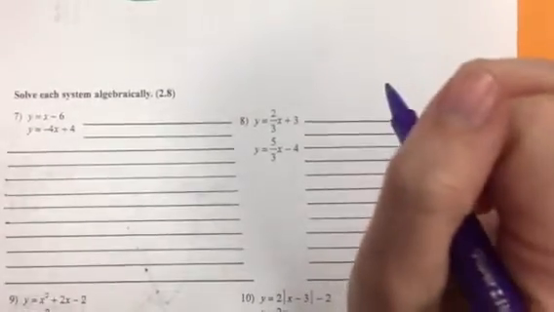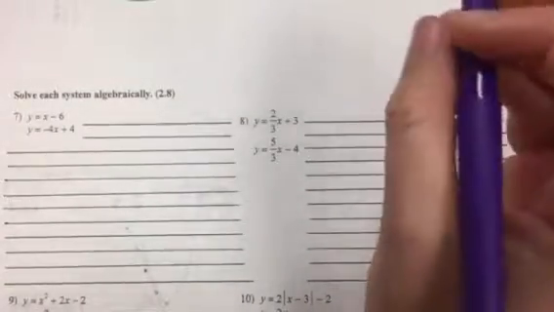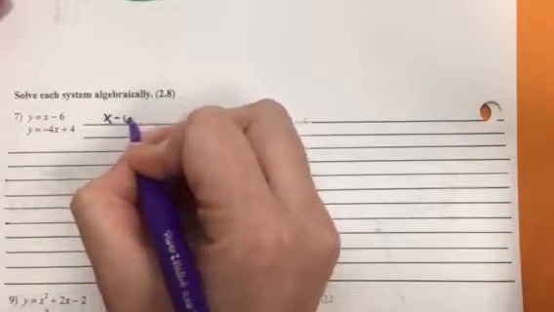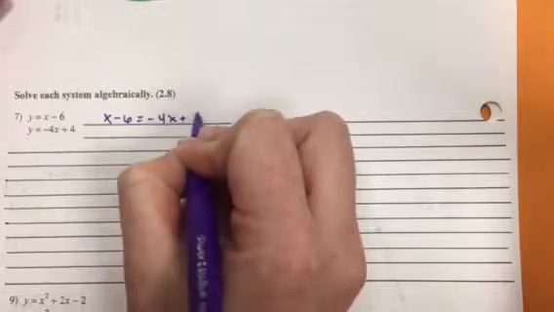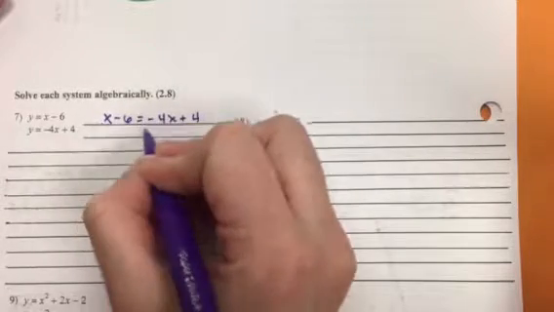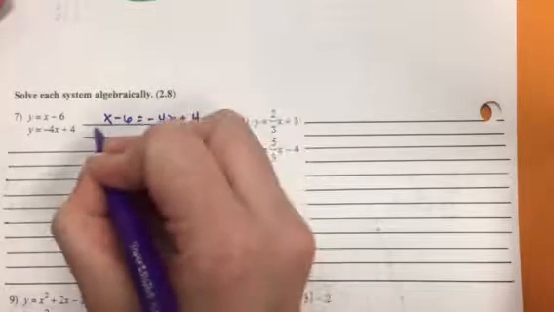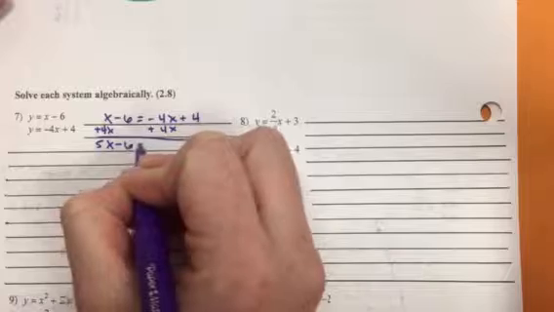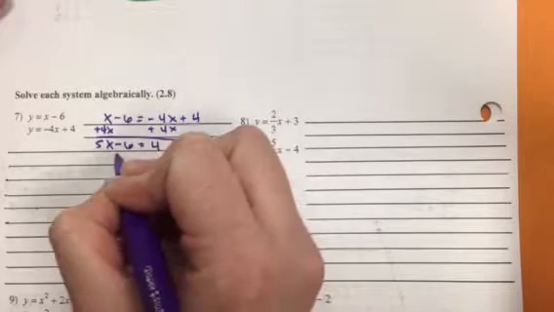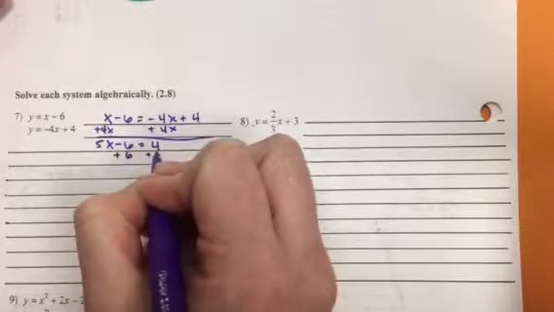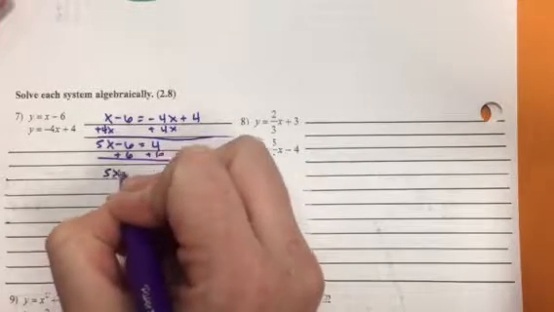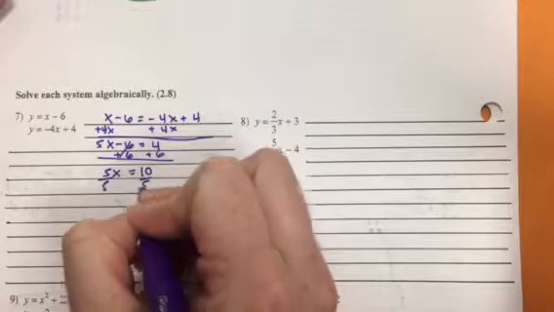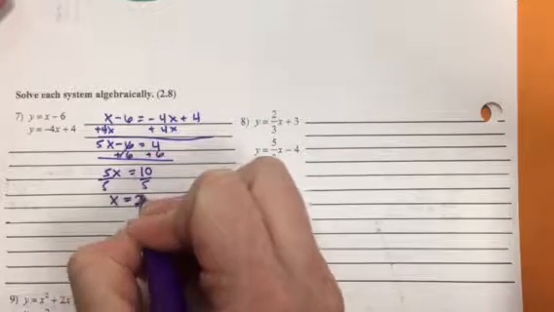Now we're going to do solving systems algebraically. First, we set our equations equal to each other. Now I want my x's all on one side, and I want my 6 over with my 4. Divide both sides by 5. X is equal to 2.